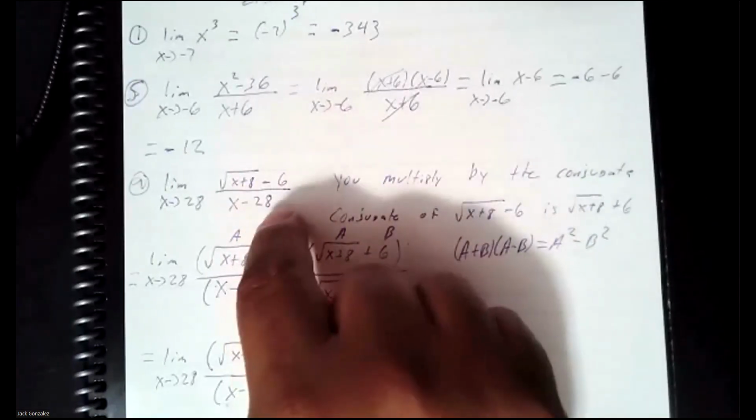Right? Yep. This is the limit of this weird function here as it approaches 28. Any questions on any of the steps here?